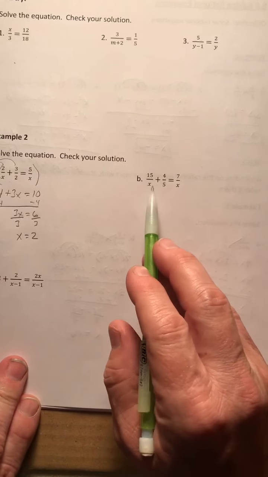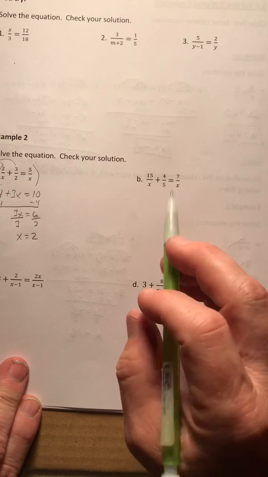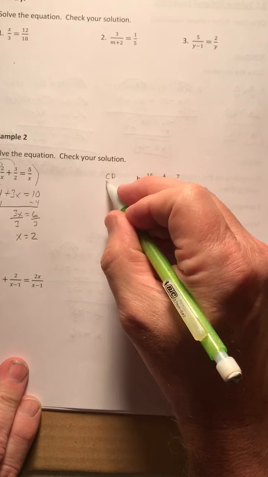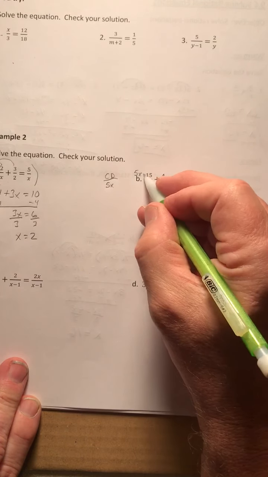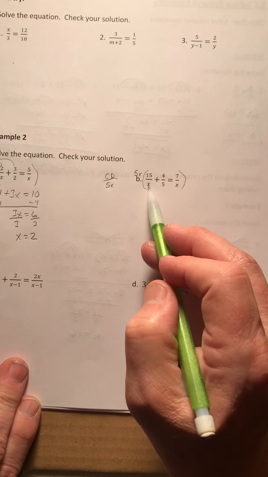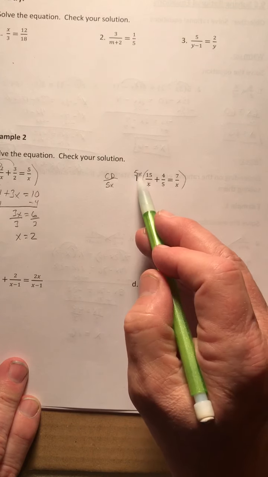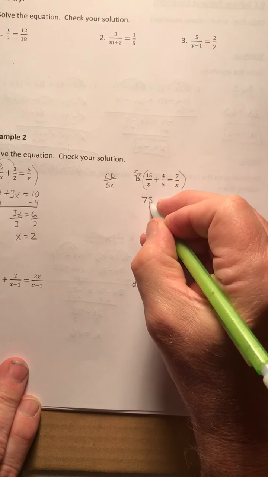All right, so B. Now we have an x, we have a 5, and we have an x. So the common denominator here is 5x. So I'm going to multiply everything here by 5x. All right, so when I do 5x times 15 over x, the x's cancel out. So it leaves me with 5 times 15, which is 75.